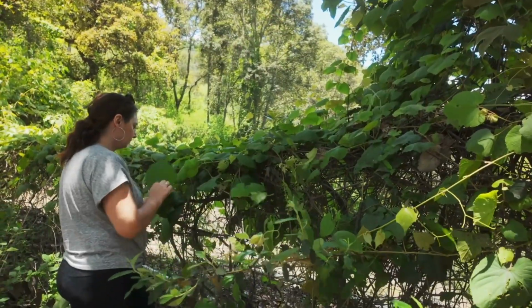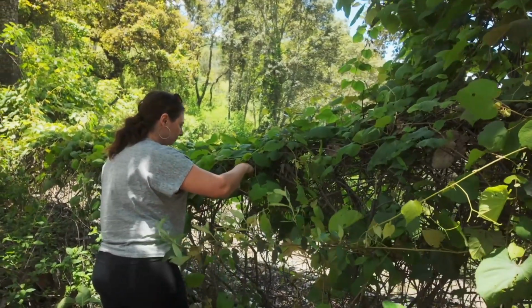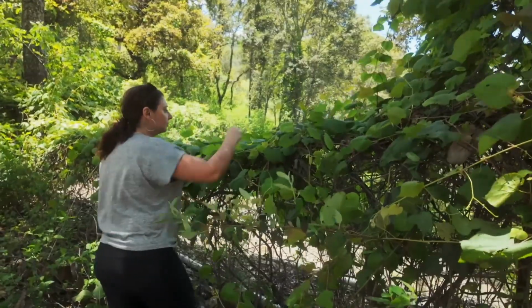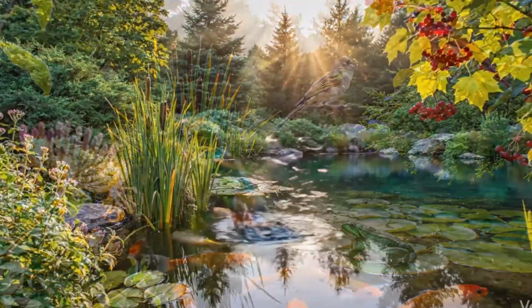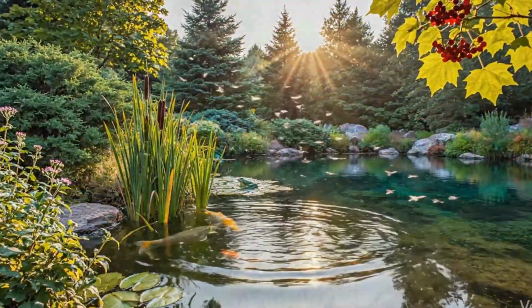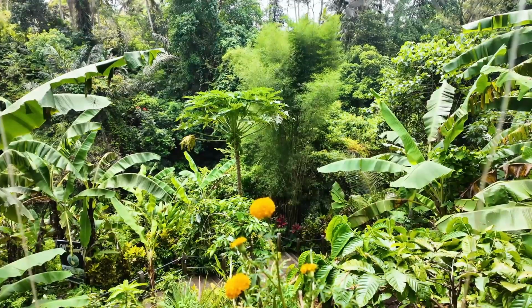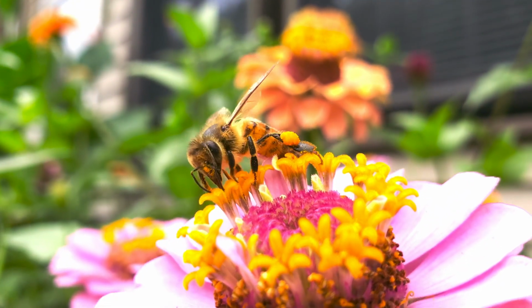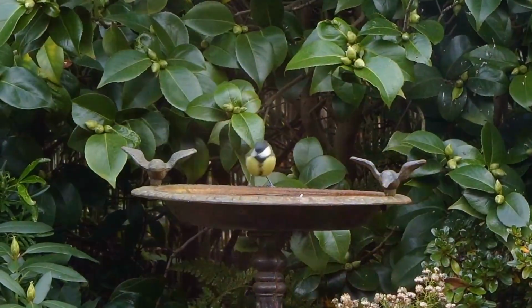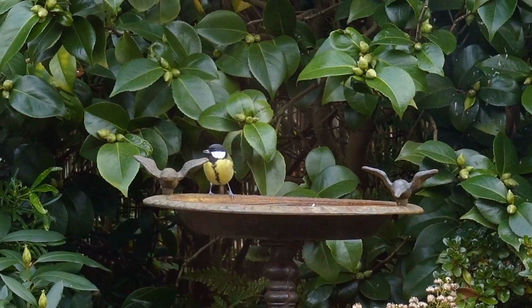This isn't about controlling nature. It's about collaborating with it. A living garden isn't perfect, but it's full of life. You don't need a forest. Your garden, your backyard, even a small space, can become a real refuge.